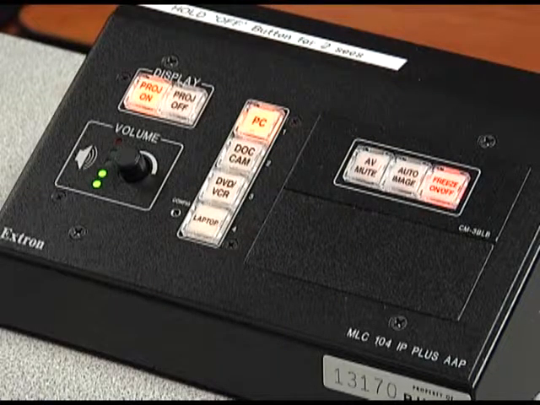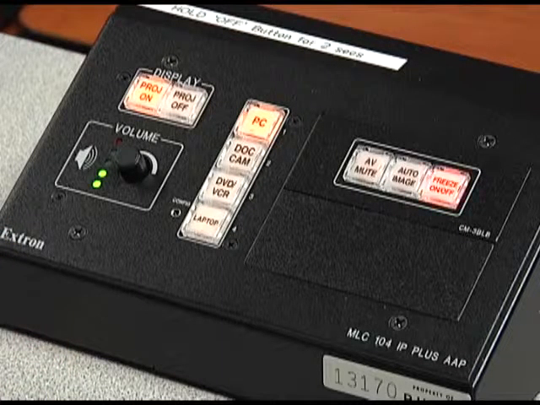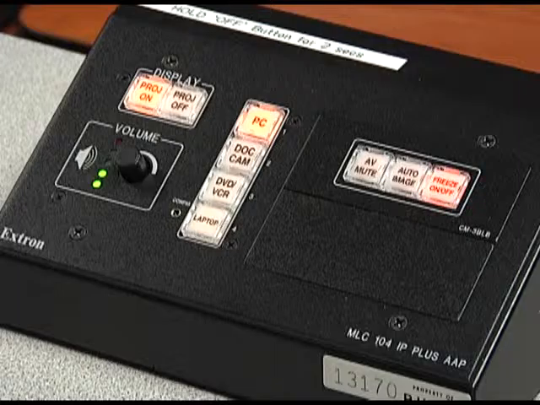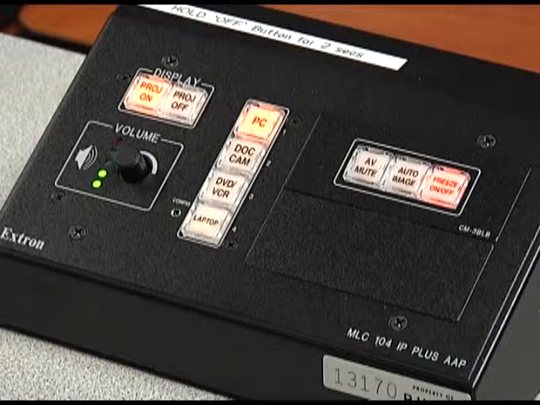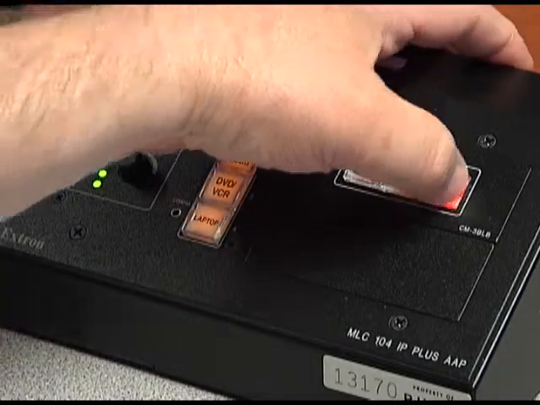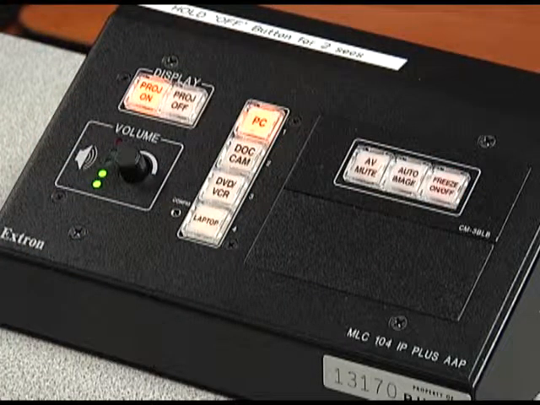You press and release the freeze button. Again, it'll blink red to let you know that freeze is on, and the display will continue to display what was being displayed when you pressed the button. To go back to normal operation, press and release the freeze button once more.